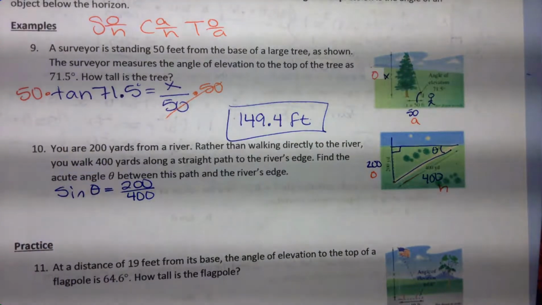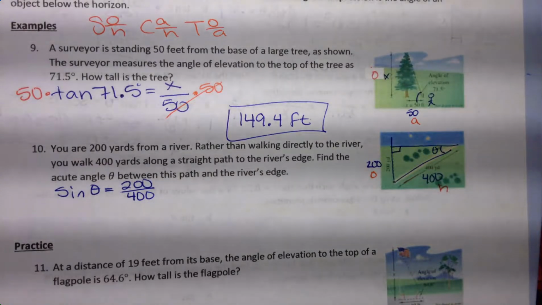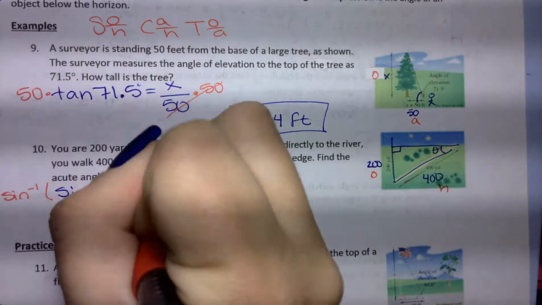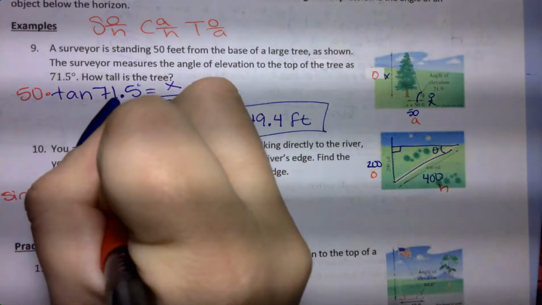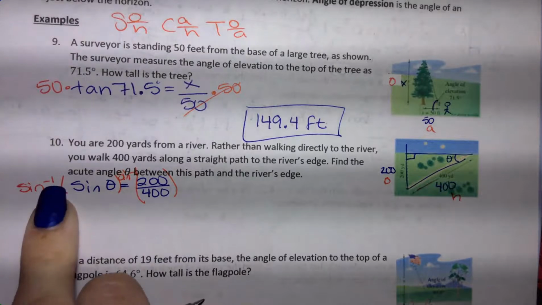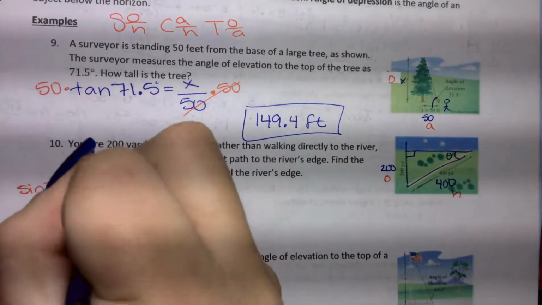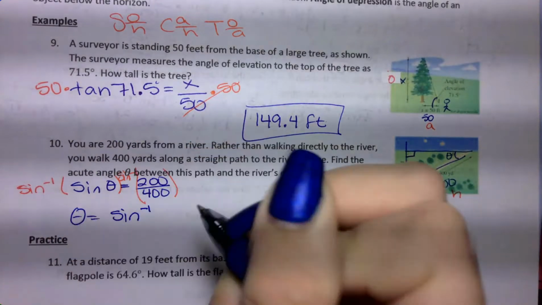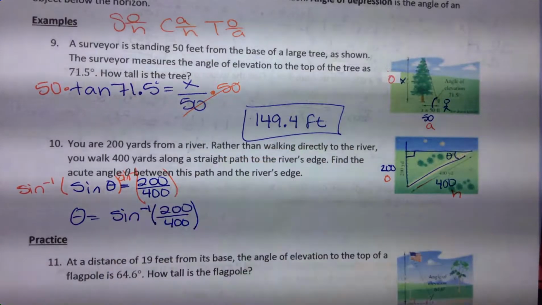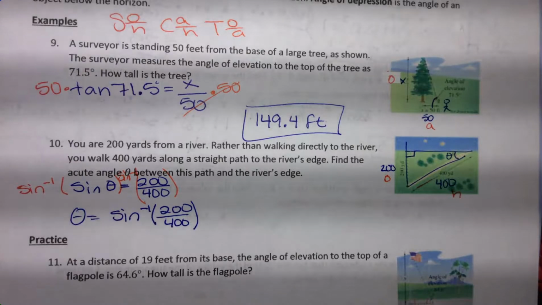Then I want to get my angle isolated. The way I do this is I use inverse trig functions. So the opposite of sine is inverse sine. This always goes to the left of the function. So this is really sine to like a -1 exponent. I'm going to rewrite this so you can see what I'm going to be typing into my calculator. And again, you should have done this in both geometry and algebra 2 last year.